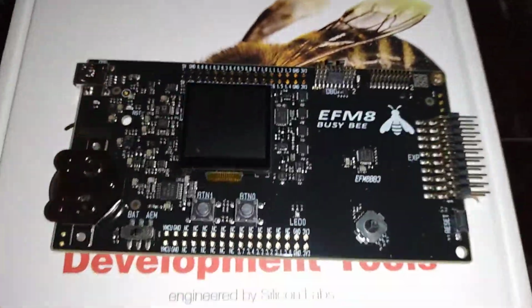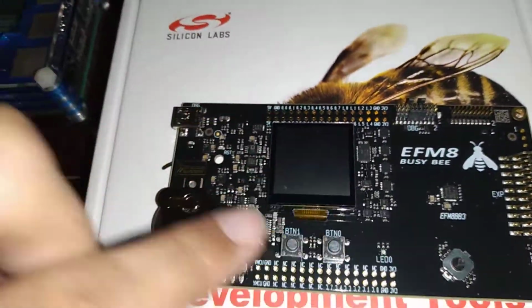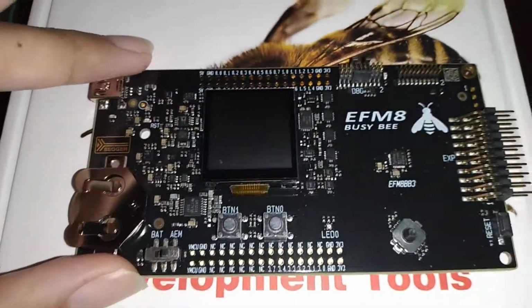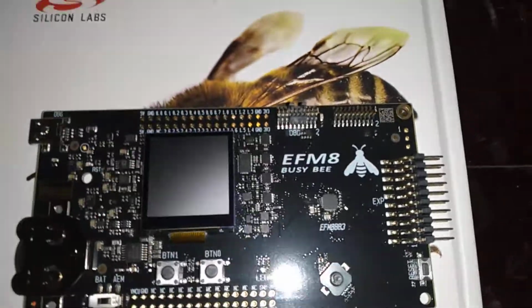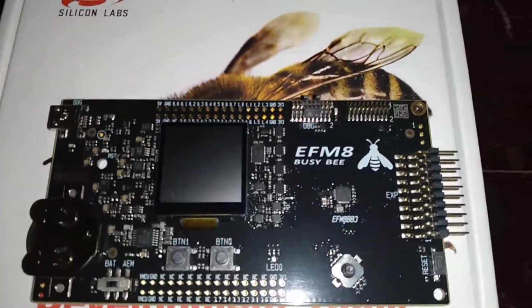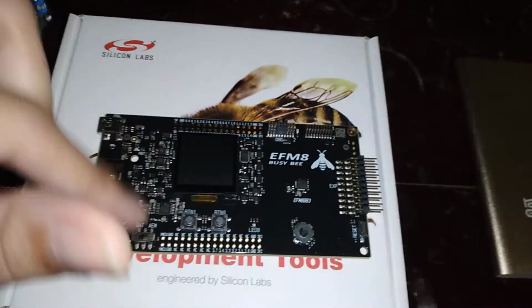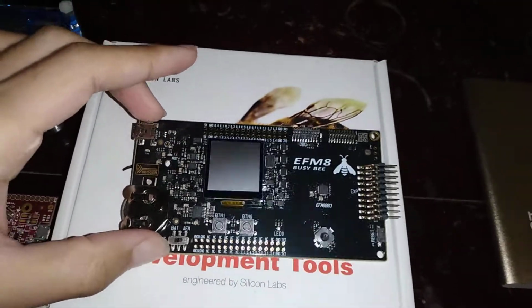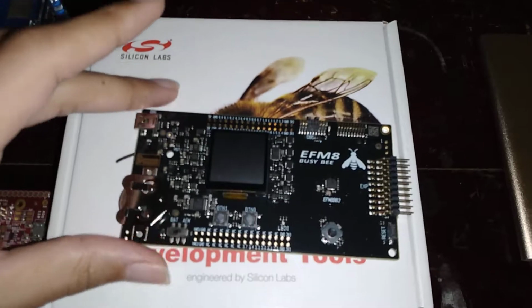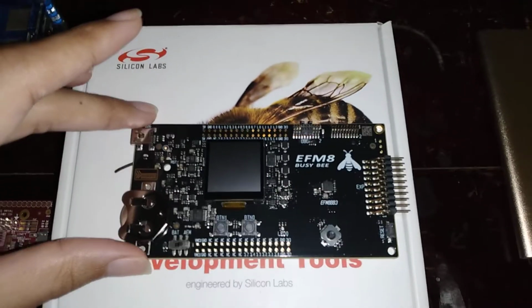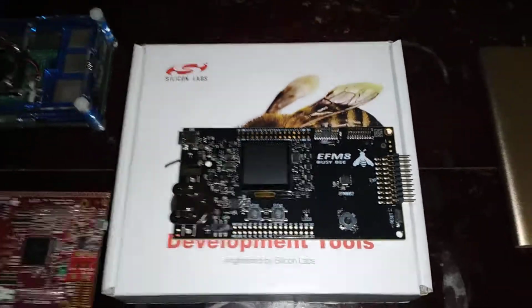And so all of these parts here are for programming, debugging, and ease of connection to the microcontroller, right? So this board, basically 90% or more of what you're seeing is just to make it easier for me to write the firmware for it and load it on.